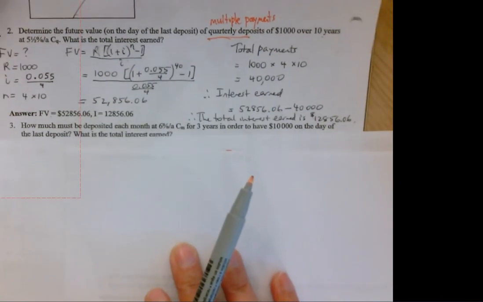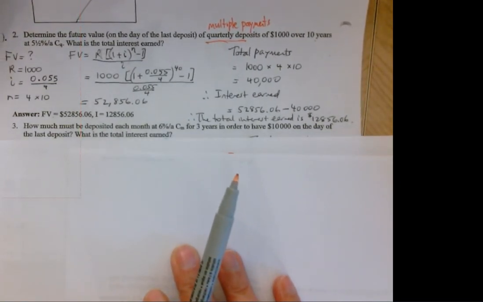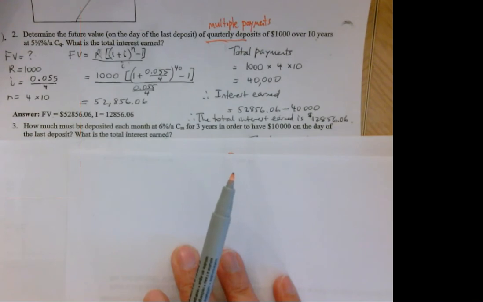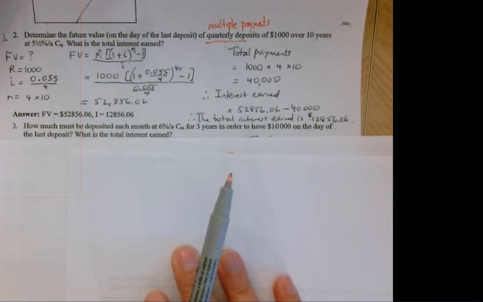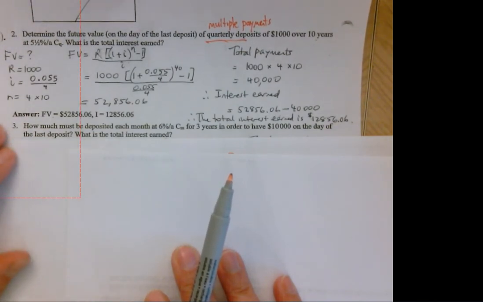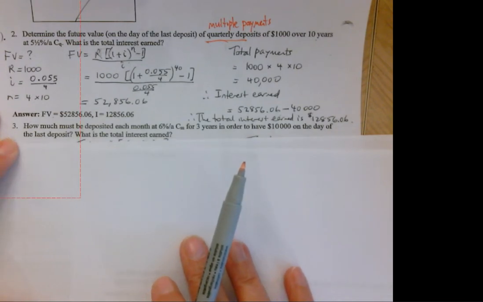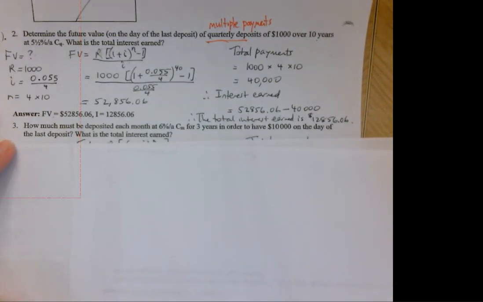Okay, another example, this next one: how much must be deposited each month at 6% per annum compounded monthly for 3 years in order to have $10,000 on the day of the last deposit? Okay, I'm going to go through the solution. If you want to pause the video and think about it, please do.